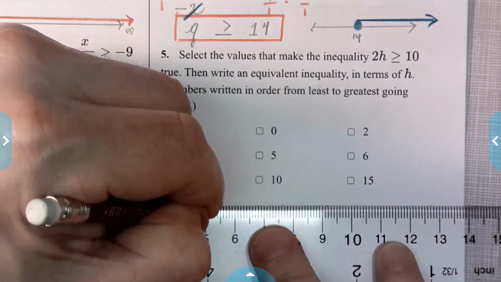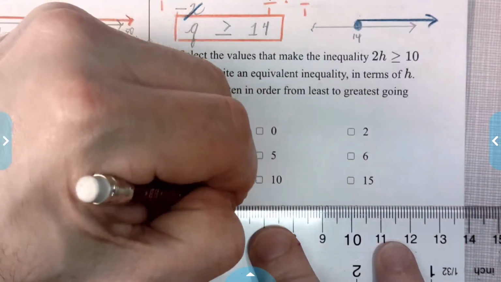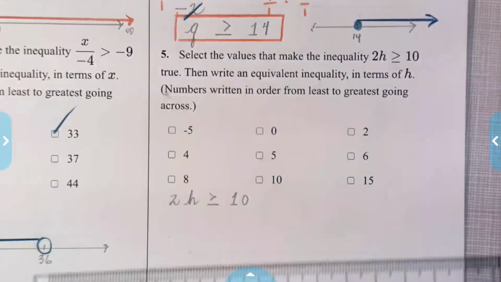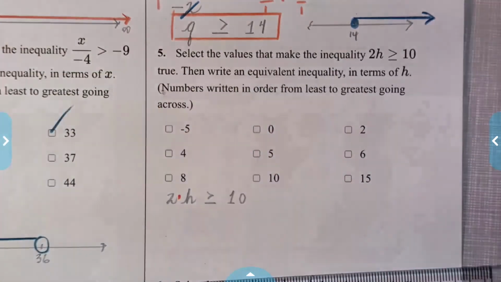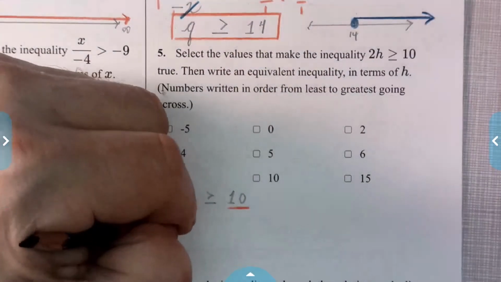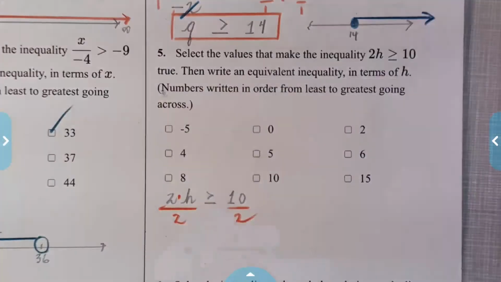We have 2h greater than or equal to 10. So there's no negatives here. All we have to do is divide both sides by 2. But just because you know h is greater than or equal to 5, if you don't show that work, you don't get any credit. So just show the work, divide both sides by 2. Okay? Show me how smart you are.